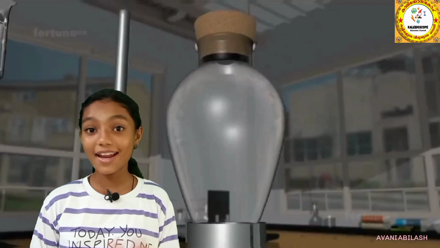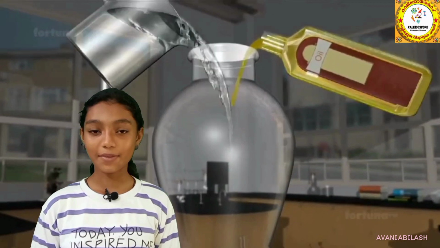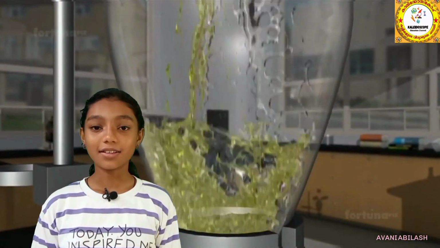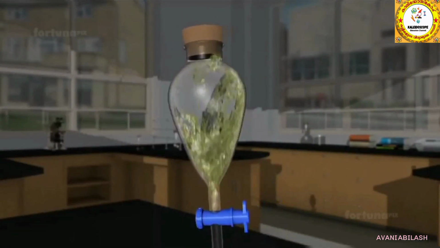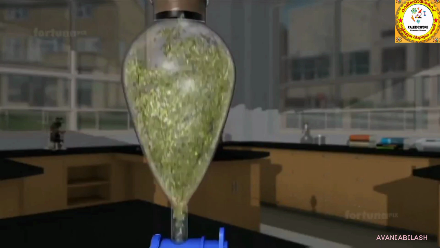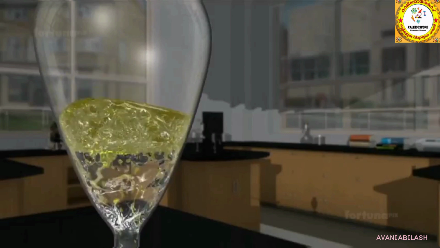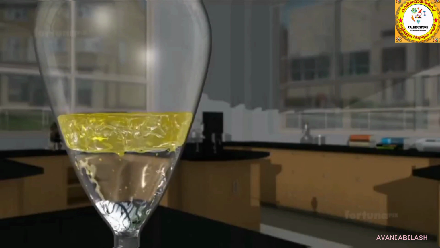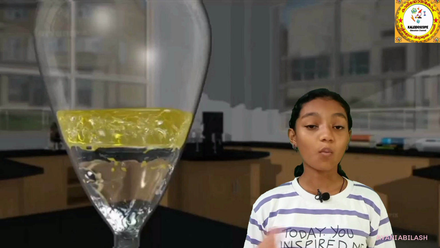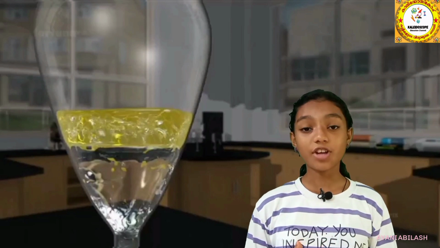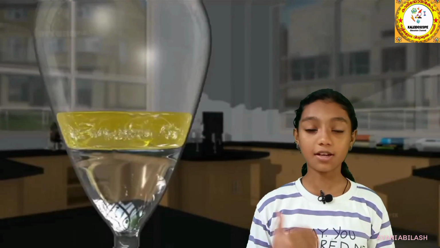Using a separating funnel, let's separate oil and water. We'll begin the process by pouring oil and water into the funnel, and we'll close the stopper and shake the funnel gently and set it aside for several minutes. Now we'll see the two liquids beginning to pull apart. Water, which has high density, will travel down to the conical part of the flask, and the oil, which has less density, will float on the surface of water.